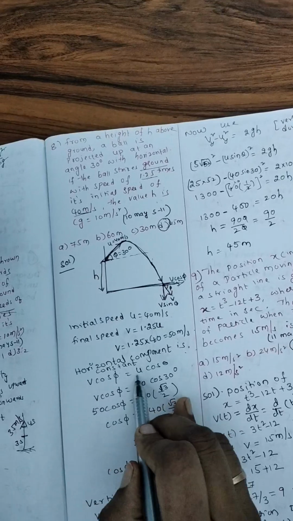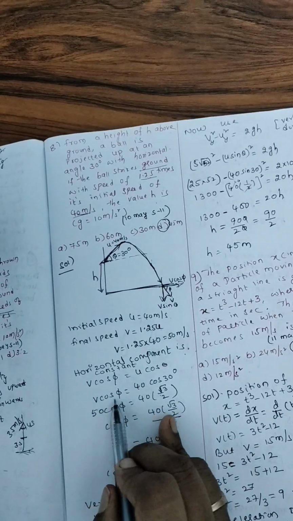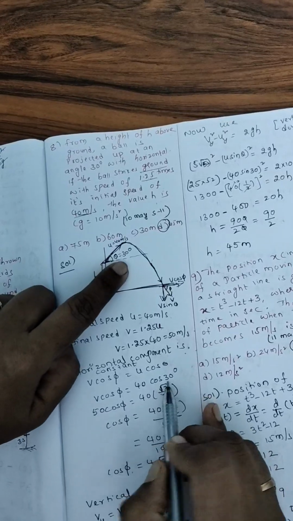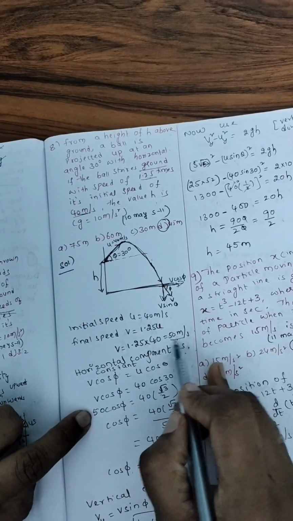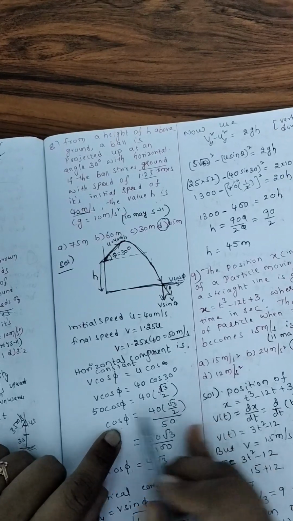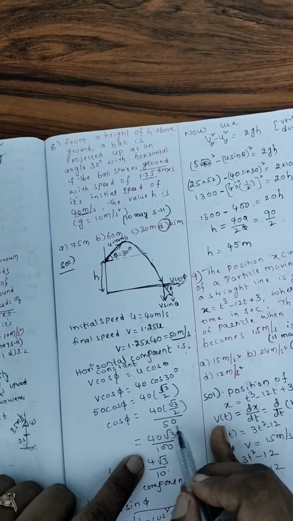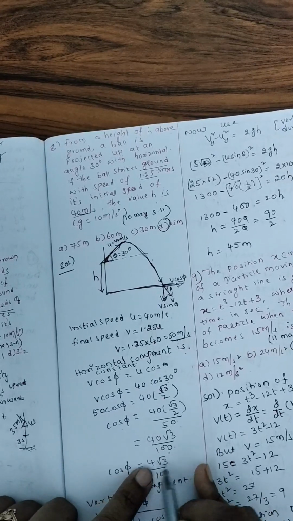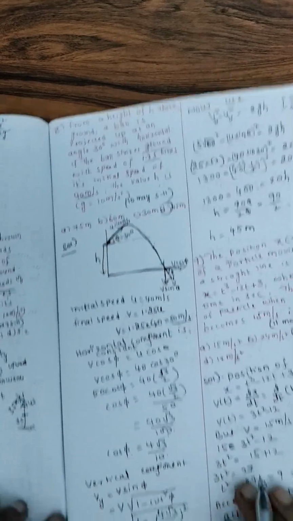That is V cos phi equal to U cos theta. V cos phi equal to U is 40, cos theta is cos 30, and V we found is 50. So cos phi is 40 root 3 by 2 divided by 50. So 2 50s are 100, the 0 cancels, 4 root 3 by 10, cos phi we got.